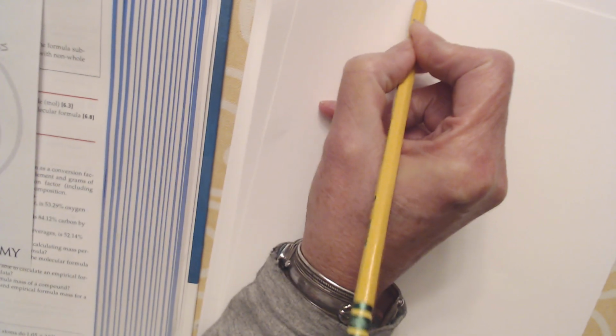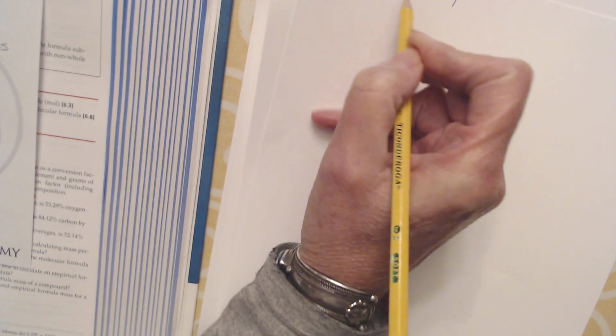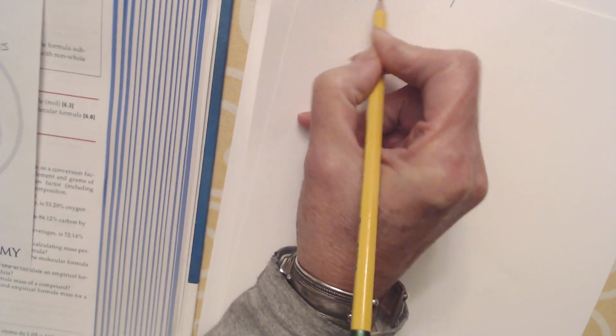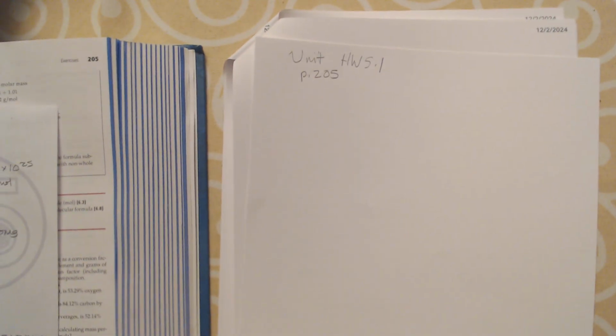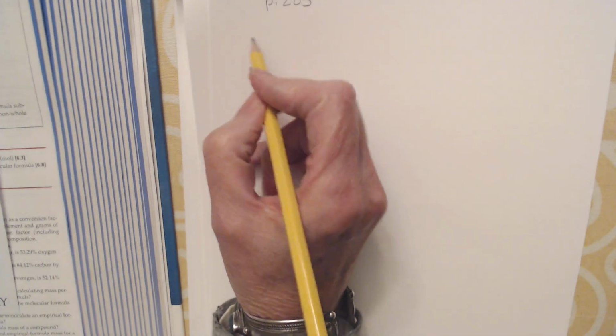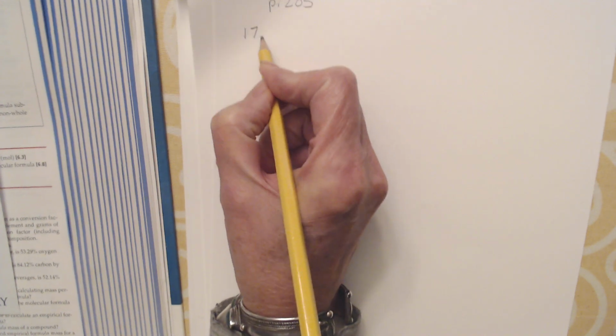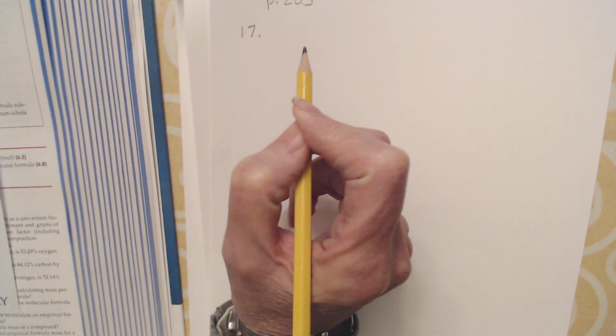All right, let's do the first homework assignment in the stoichiometry unit, which is Unit 5. So let's go to Unit 5. This is homework 5.1, and I'm taking it from page 205. I'm not going to do every single problem, but let's do a bunch of them so that you can get a feel for how to do these, even if we don't do every one together. So let's start off with problem number 17 on page 205.